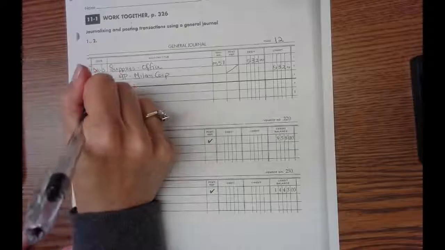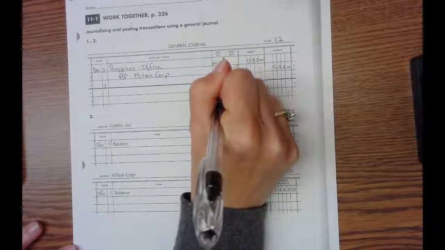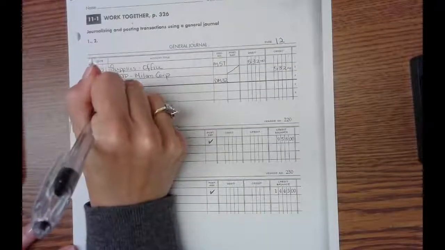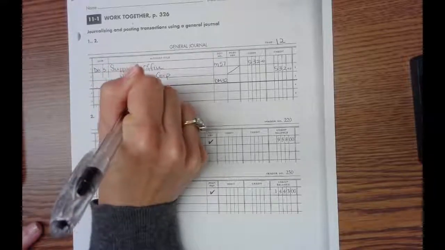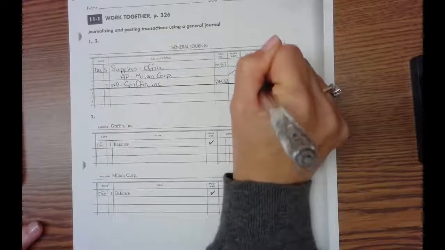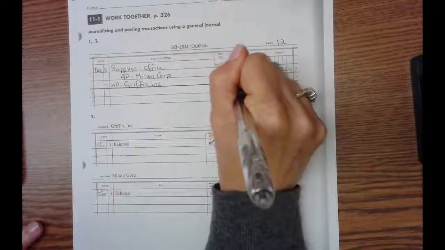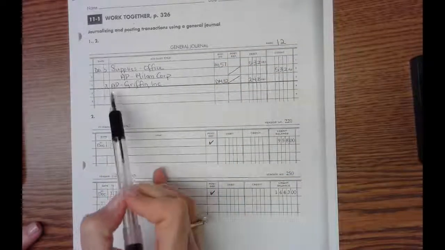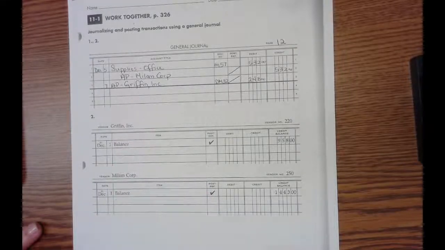Date is the 7th. DM32 is our source document. We are going to debit accounts payable Griffin Incorporated for $248. And just like in the last problem, we are going to split the posting reference box, because when we post to accounts payable and Griffin Incorporated.